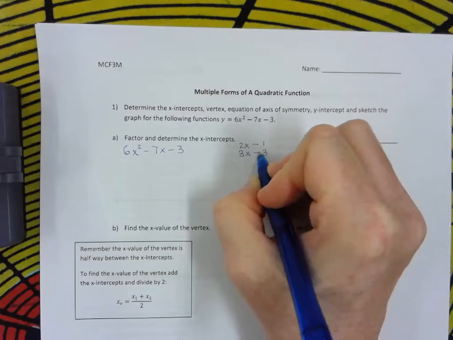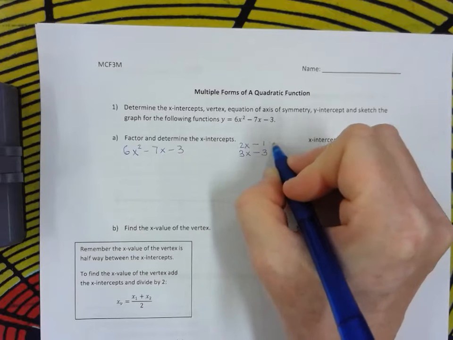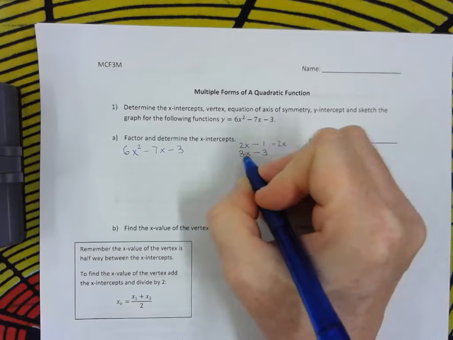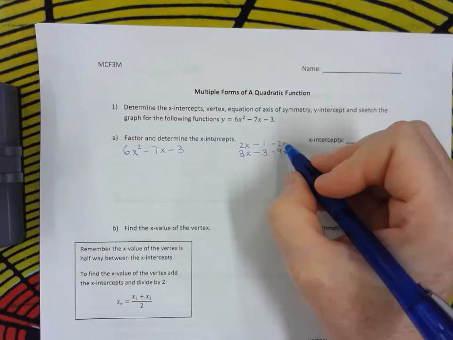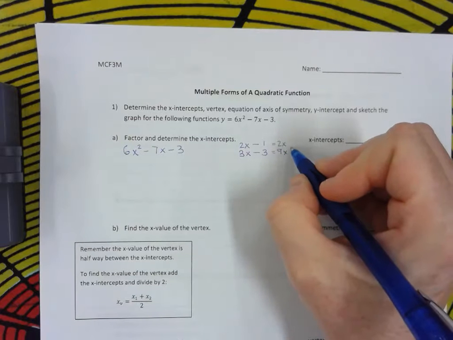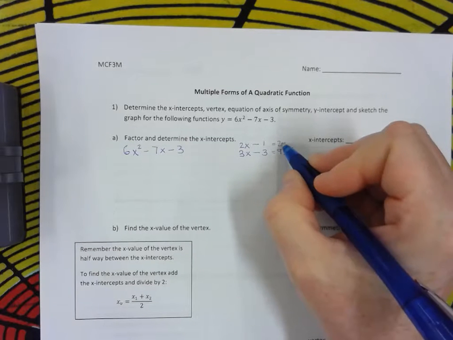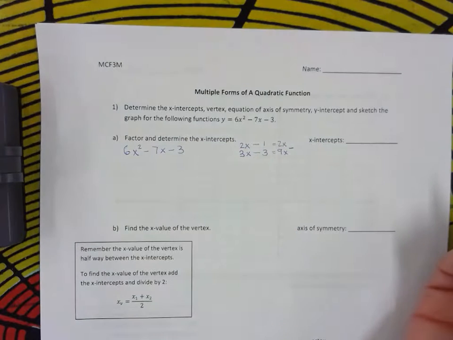I'm going to test those out. 2x times 1 is equal to 2x, and 3x times 3 is equal to 9x. If I do 2x subtract 9x, I'll get that negative 7x, so they're going to work.